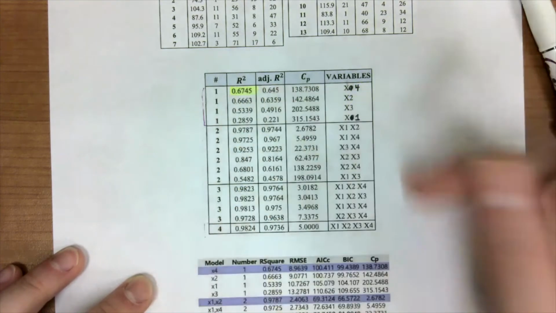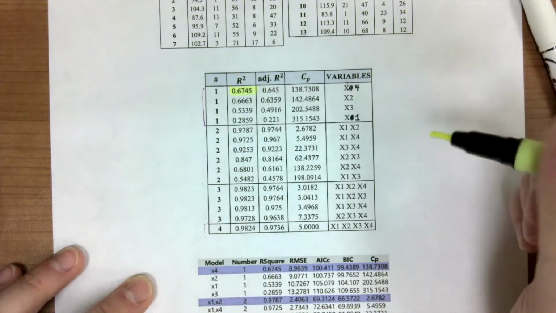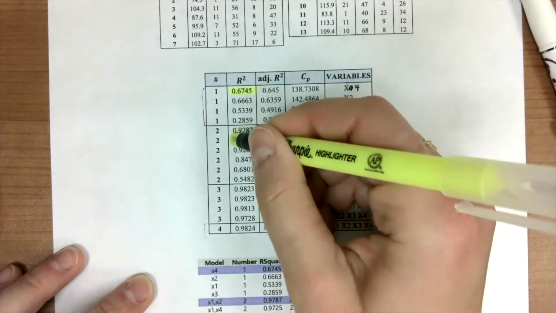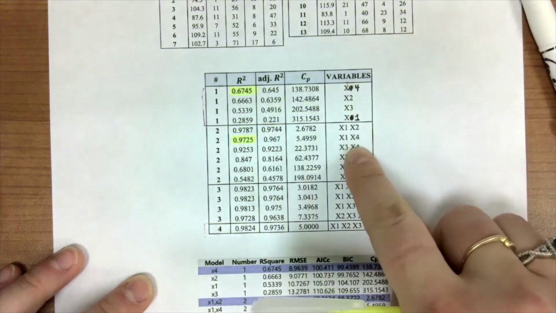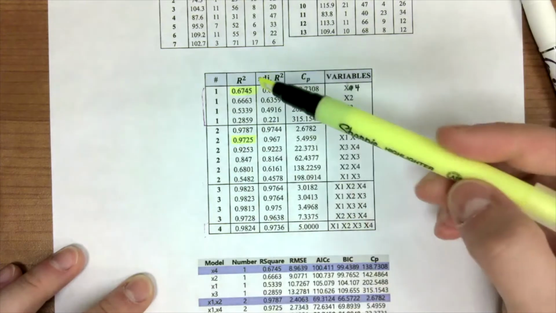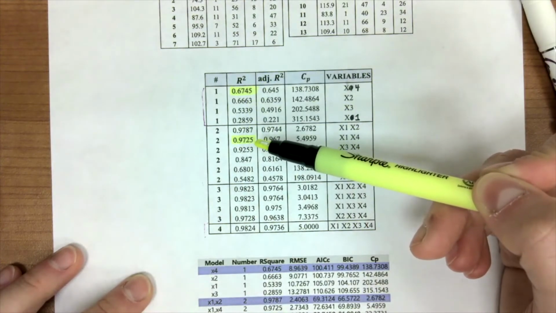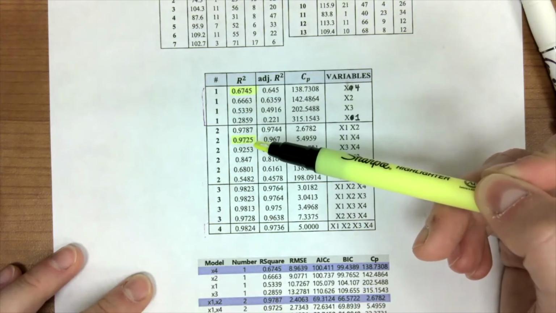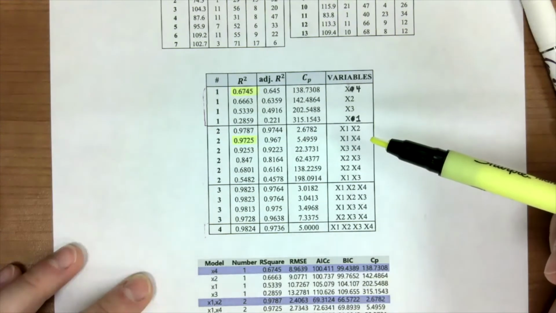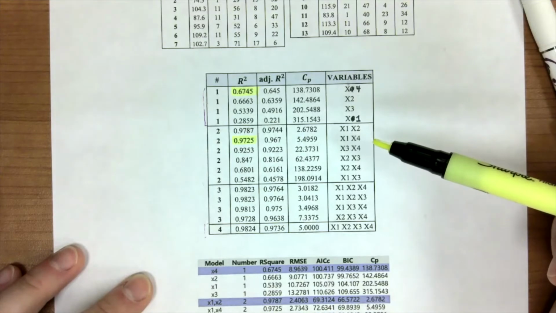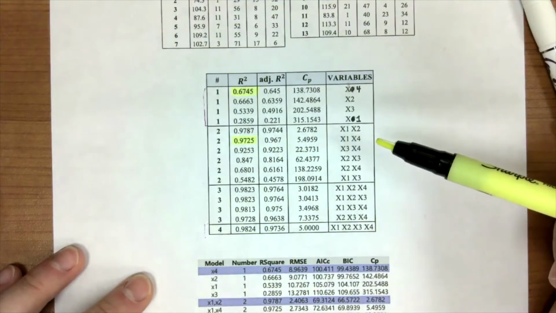Okay. Now, if we go down here and we maybe look at X1, X4, notice that there is a large jump in our R squared. This would probably tell us that, hey, including X1 is pretty important in the model, and we would recommend it, right?